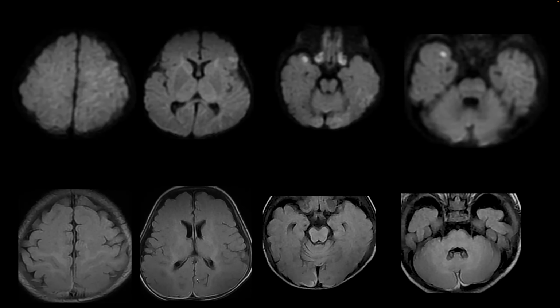I'll check for the exact values. There was sepsis also, right, Ashwin, if I'm not mistaken? When the patient had the initial presentation, the counts were not very high.